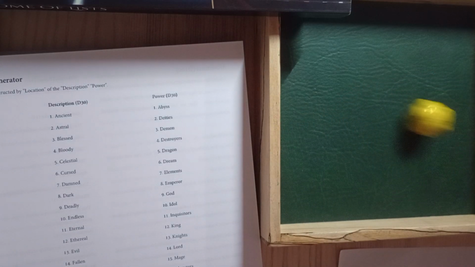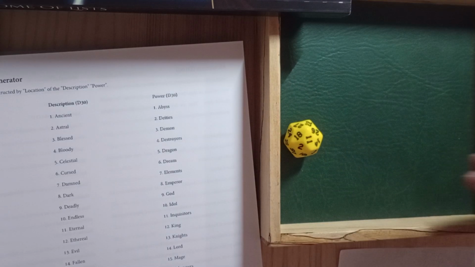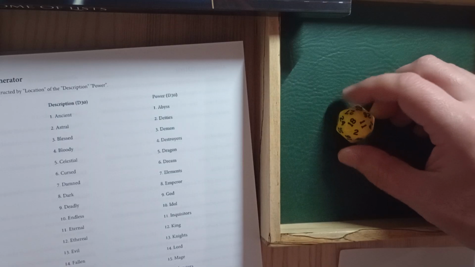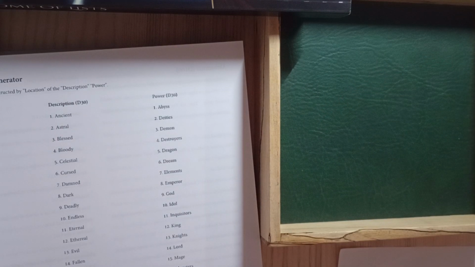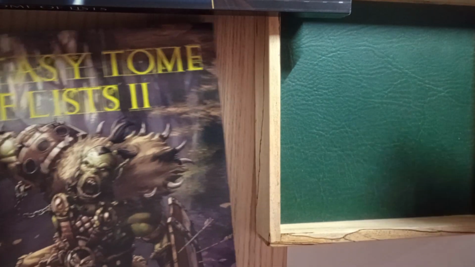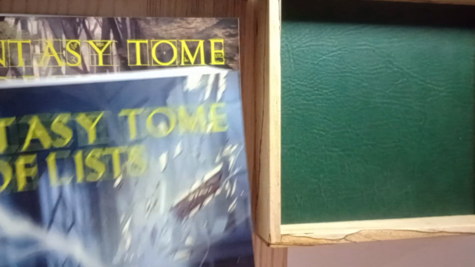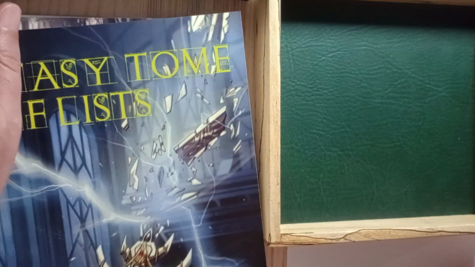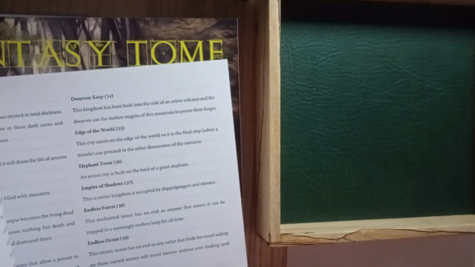3, Catacomb, 21, of the Lethal, 11, Inquisitors. Catacomb of the Lethal Inquisitors. It's my horrible handwriting too. So anyway, that's a couple of possible scenarios there. What do they mean? I don't know yet. Now I'm going to go through and just take a couple of other rolls here.